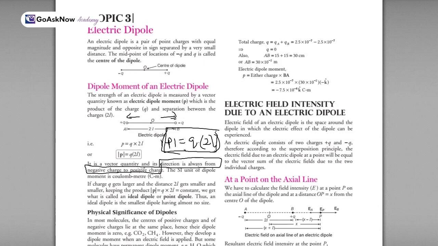If charge q gets larger and the distance 2L gets smaller, keeping the product p equal to q into 2L constant, we get what is called an ideal dipole or point dipole. Thus, an ideal dipole is the smallest dipole. If the distance becomes very small and the charges overlap each other, it becomes a dipole of almost negligible size.